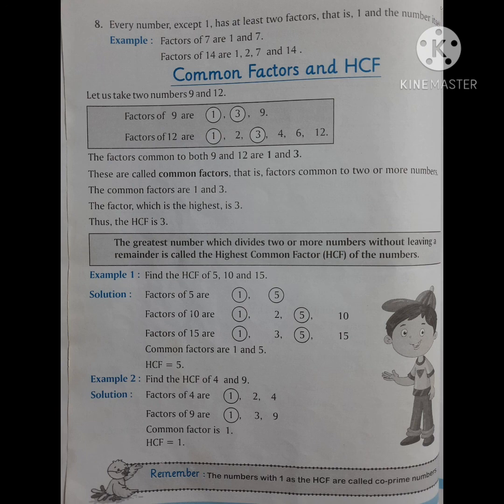The greatest number which divides 2 or more numbers without leaving a remainder is called the highest common factor of the numbers. Examples are given. Find the HCF of 5, 10 and 15. You have to find out the factors of 5. What are the factors of 5? 1 and 5. Next, what are the factors of 10? They are 1, 2, 5 and 10. What are the factors of 15? 1, 3, 5 and 15.